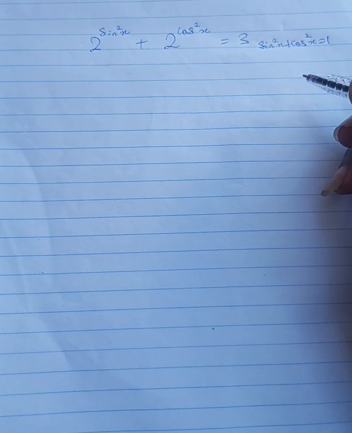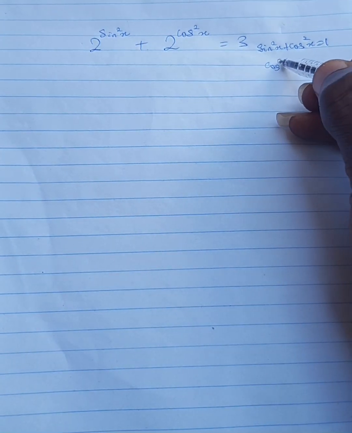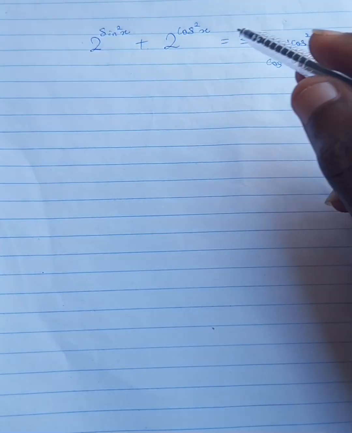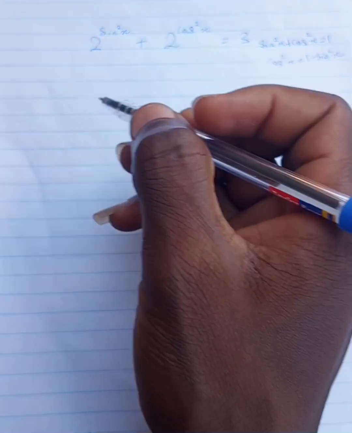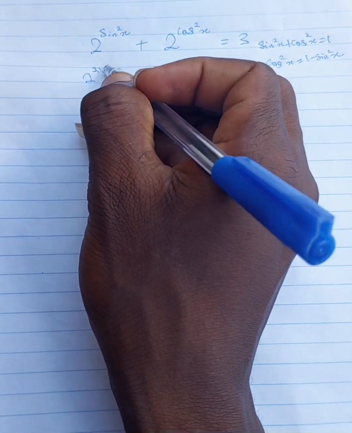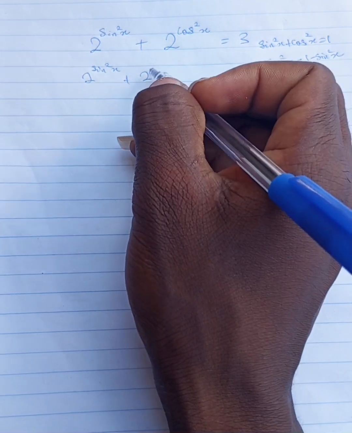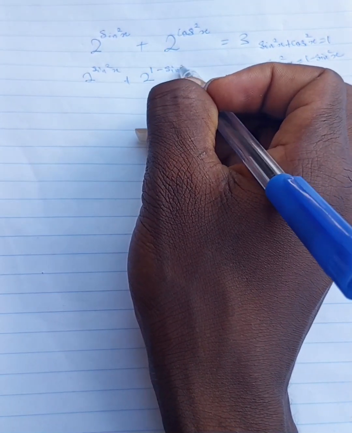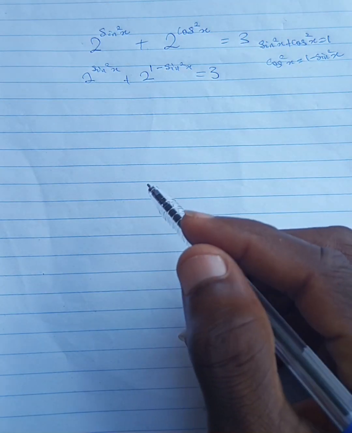Firstly, you recall an identity which says sine squared x plus cos squared x equals 1. So let me put it in terms of sine squared x. So I have cos squared x equals 1 minus sine squared x. So wherever I see cos squared x, I'll put 1 minus sine squared x. So I have 2 raised to sine squared x plus 2 raised to 1 minus sine squared x equals 3. So what do we do in this case now?